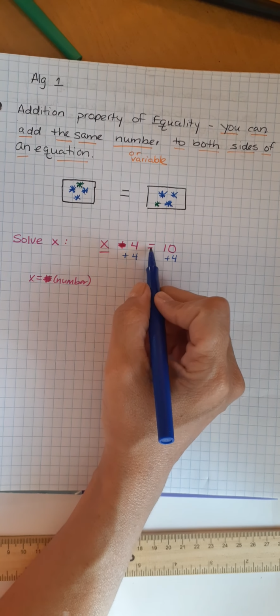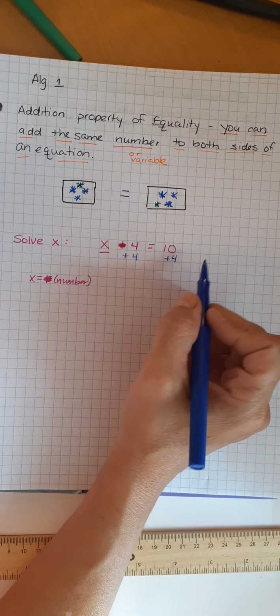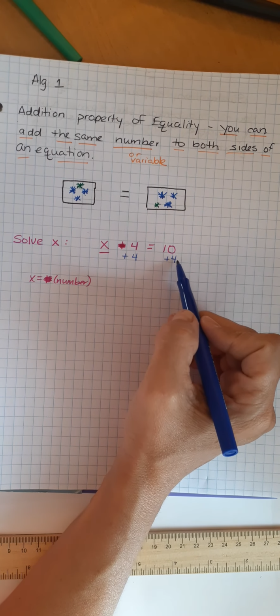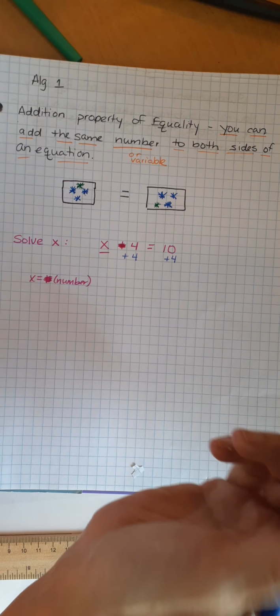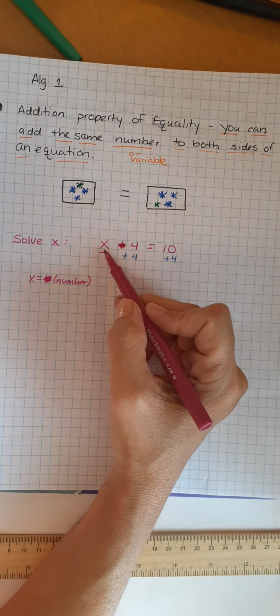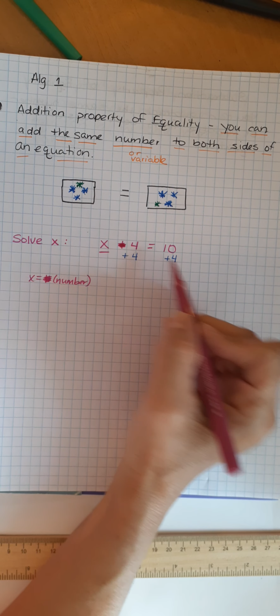Yes. So on this side of the equal sign, I added 4, and on this side too. Essentially, I didn't change anything. All I'm doing is adding 4 to each side, which still makes them balanced. And that's why I can do it. So x minus 4 plus 4.